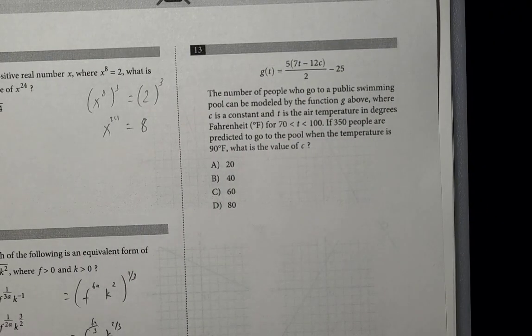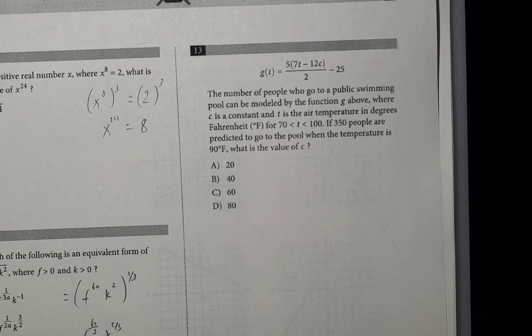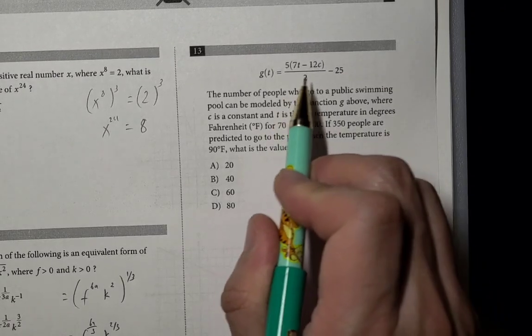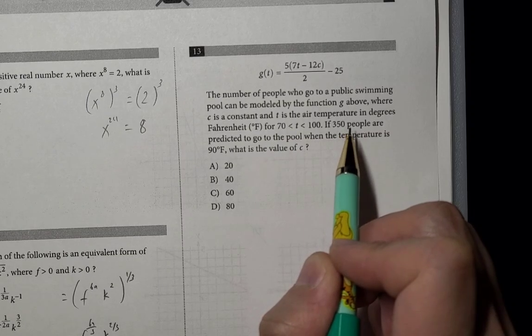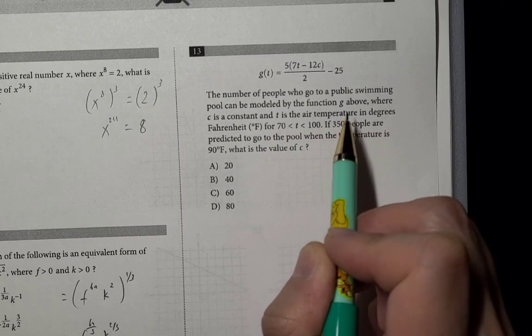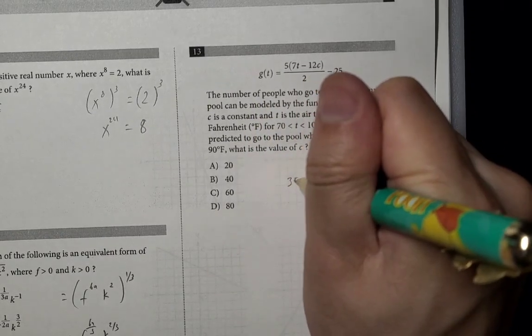The number of people who go to a public swimming pool can be modeled by the function g above, where c is the constant and t is the air temperature in degrees Fahrenheit for t between 70 and 100. If 350 people are predicted to go to the pool when the temperature is 90 degrees Fahrenheit, what is the value of c? Okay, so again, lots of words. You got to pick out the key information. This is modeling the situation. So what values do they give us? 350 people are predicted to go. So 350, which variable does that go to? G is the number of people, right there. So you would set 350 as your G.